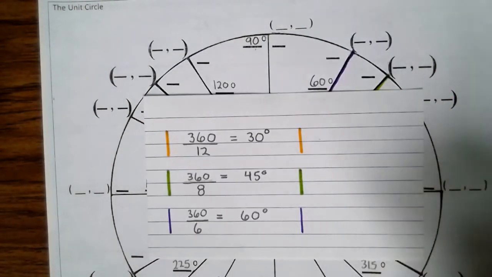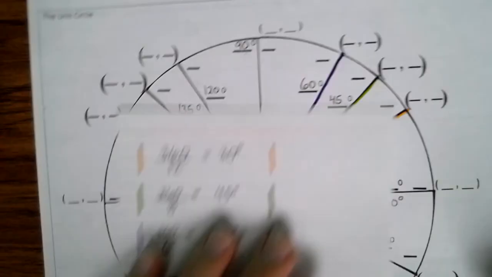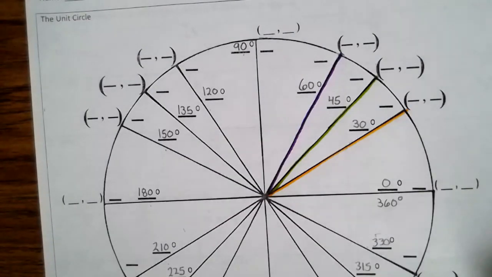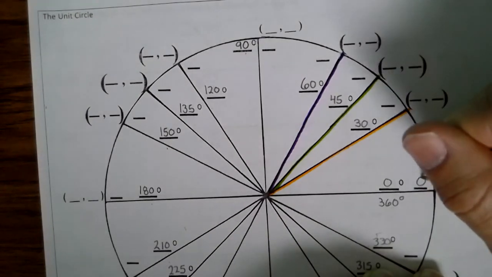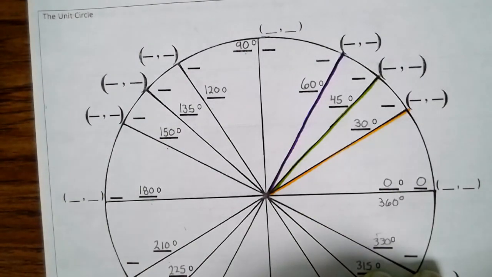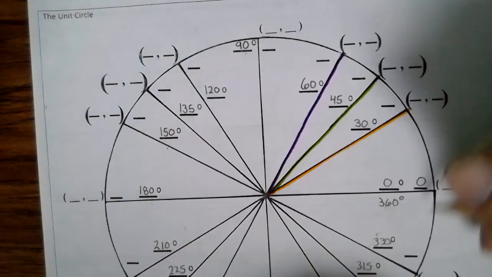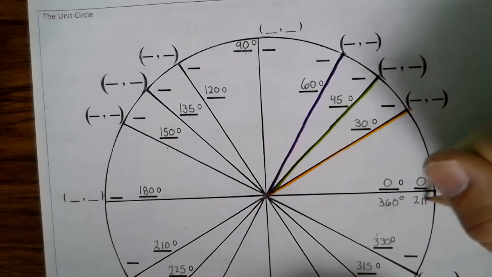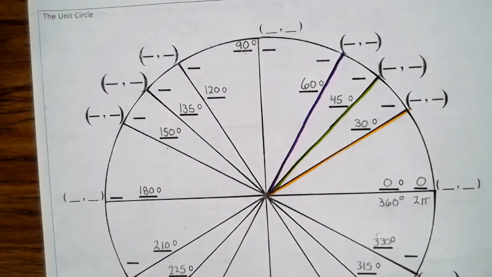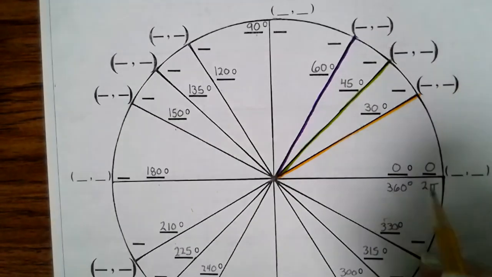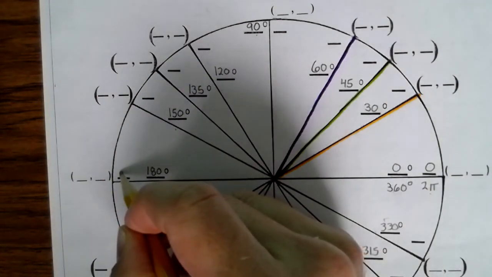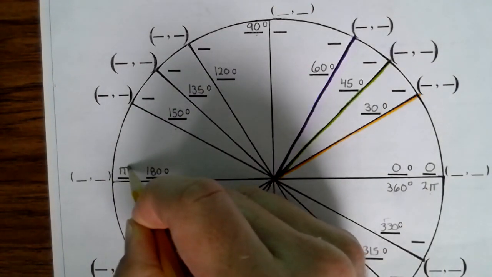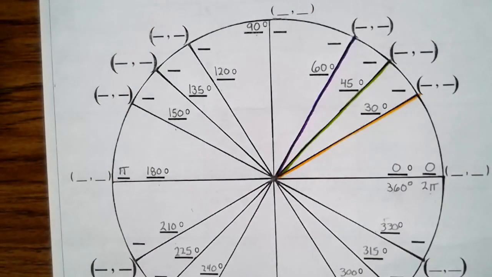We know that the start is 0 pi, and we know full circle is 2 pi, okay? Well, we know if the full circle is 2 pi, then half that is pi. Okay.